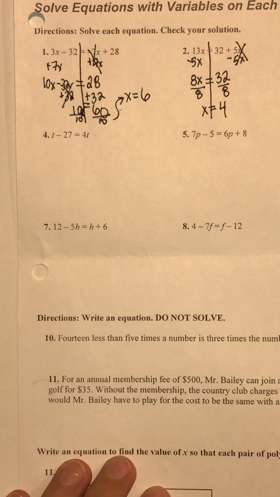Notice on the left side is where my variable is, and the number without the letter is the negative 5 or the minus 5. The opposite of minusing 5 is adding it to both sides. It will cancel out, and I get that 1p equals 13. Since there's a coefficient of 1 in front of my variable, my equation is solved. You could divide both sides by 1, but you would still get that p is equal to 13.